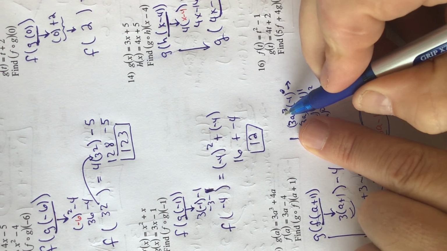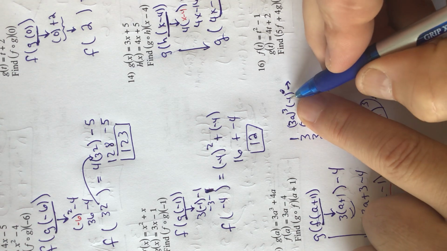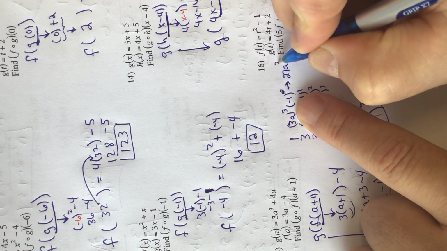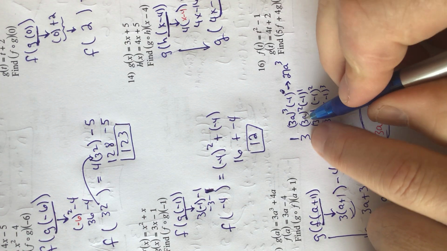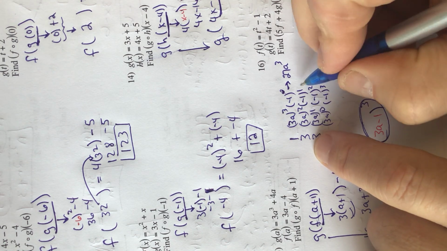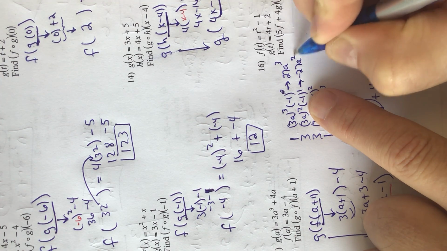Okay, 3 to the third is 27, so this is 1 times 27a to the third, and anything to the 0 is 1, so that's 27a to the third. Okay, this is 9a squared times another 3 times negative 1. So that's negative 27a to the second.